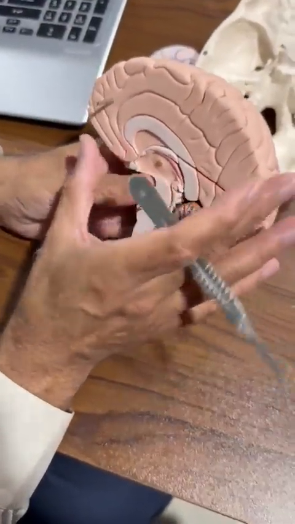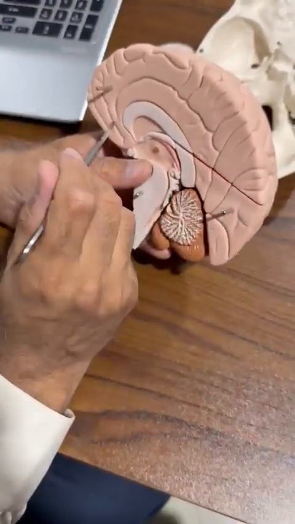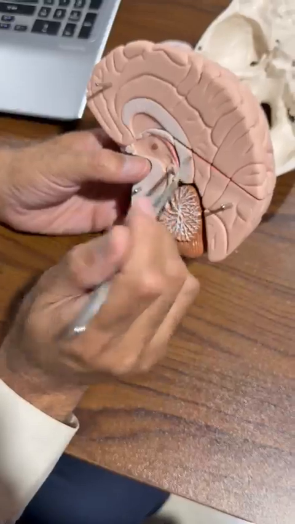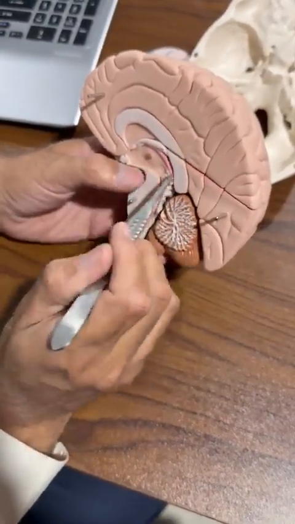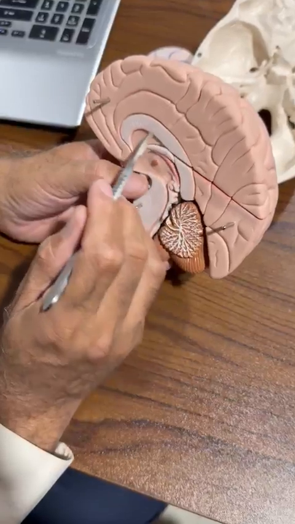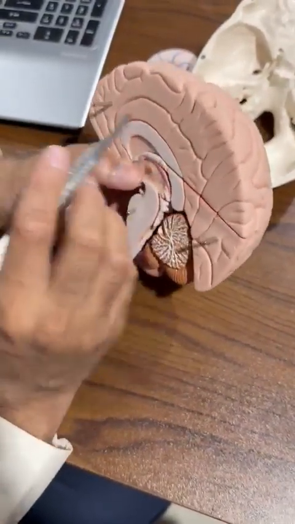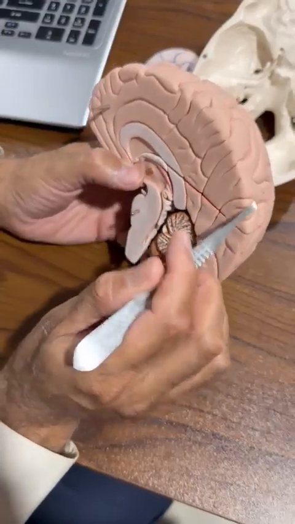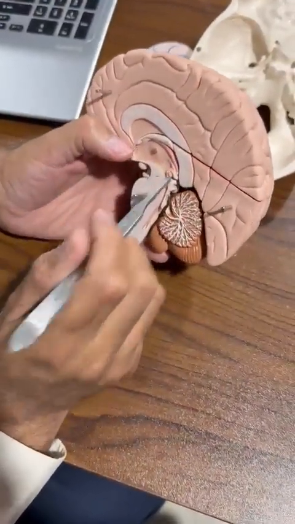This forebrain developmentally is also called the prosencephalon. It has two parts, the expanded part and the central core matter. The upper expanded part is called the cerebral hemisphere or the cerebrum, also called the telencephalon, and the central core area is called the diencephalon, right?